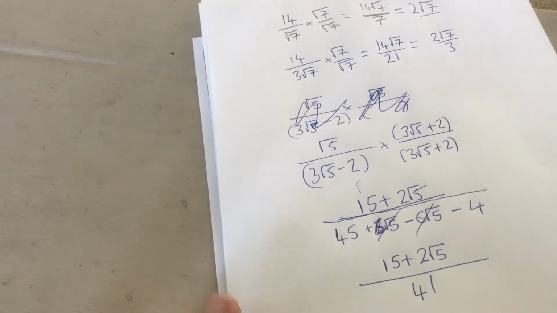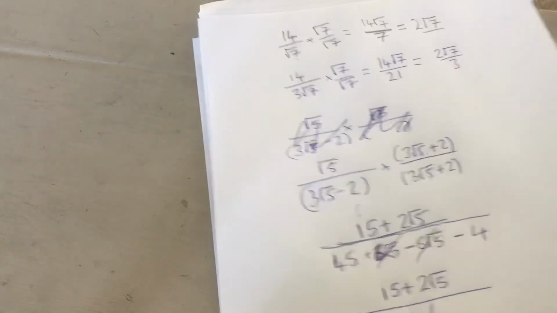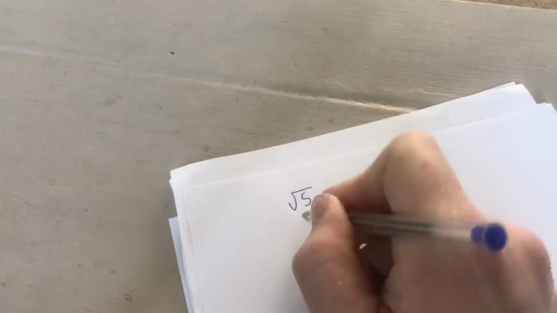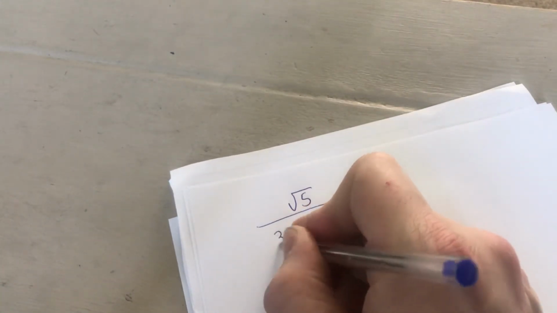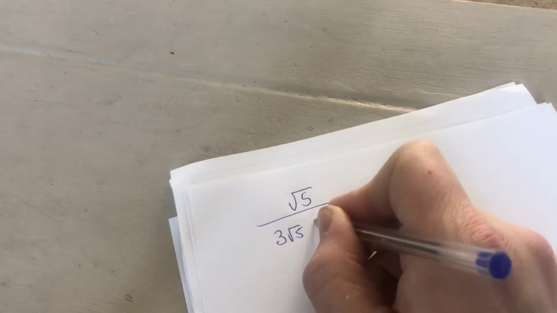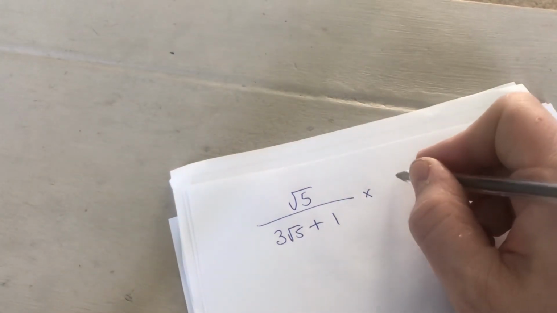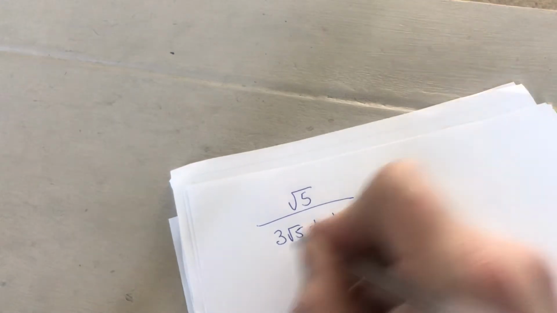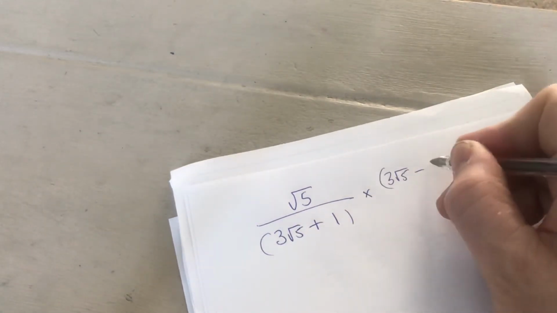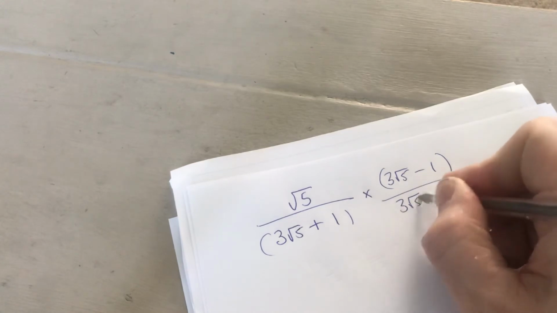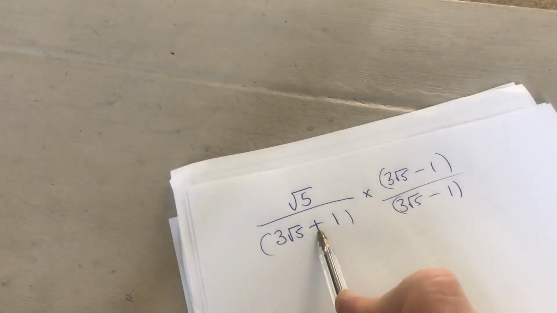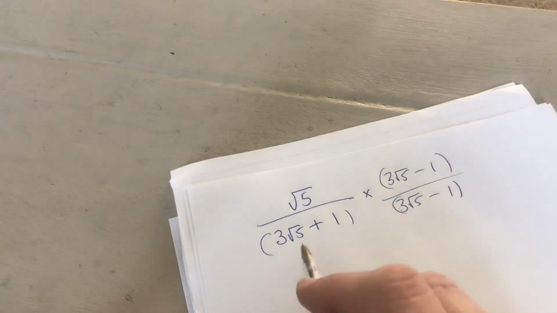Okay, we'll just reinforce that with a similar example. Let's imagine it's the same, but I had 3 root 5 plus 1. Well, I'm going to go for the same tactic. 3 root 5 minus 1 over 3 root 5 minus 1. So that's plus 1, so that's minus 1. That's your tactic.